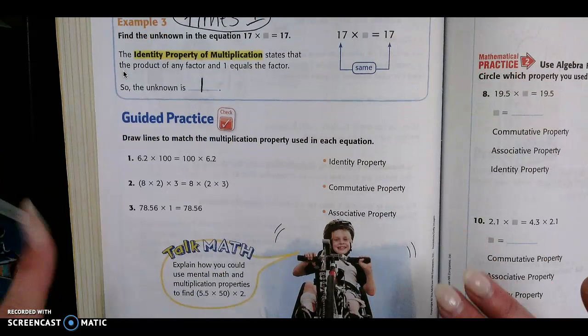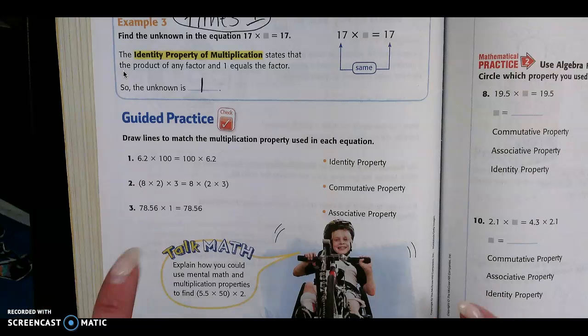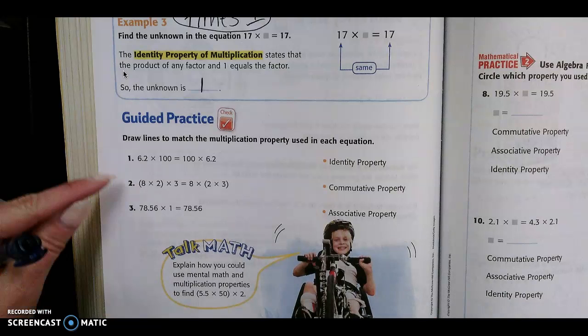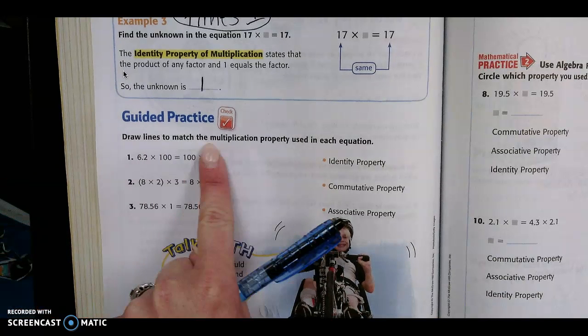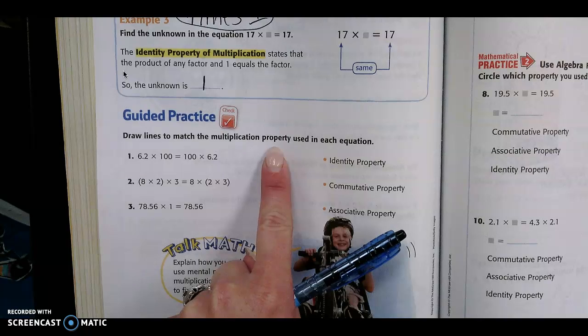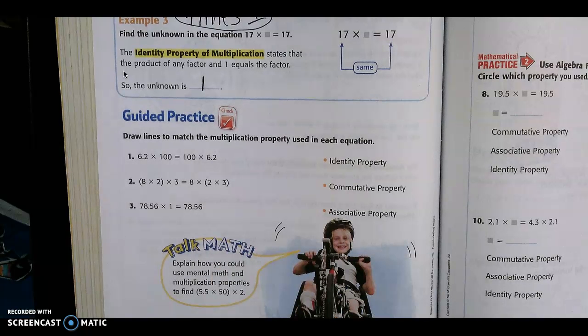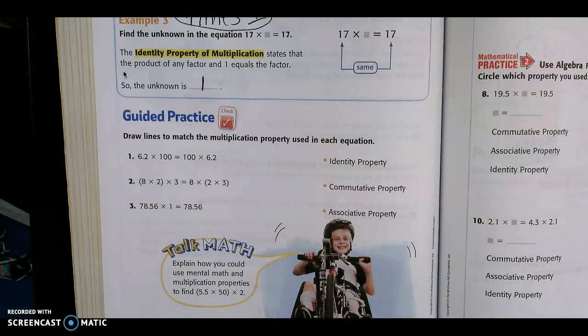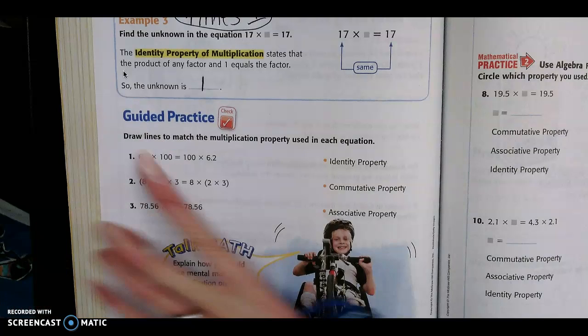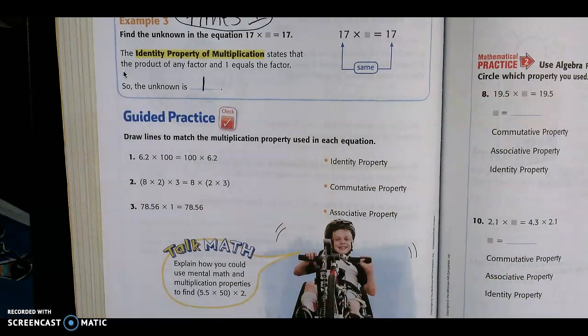All right. Take a second. It's kind of hard for us to do these on the whiteboards today, so you're just going to write it in your book and then we'll share. So please try 1, 2, and 3, which says draw lines to match the multiplication property used in each equation. So take a second and do those in your book. Put that down, please. We're not using that today. Thank you.